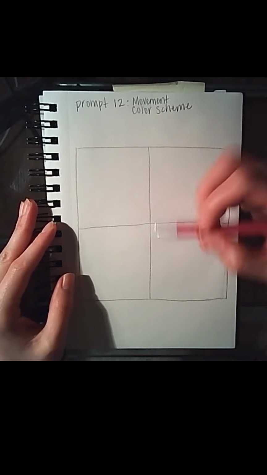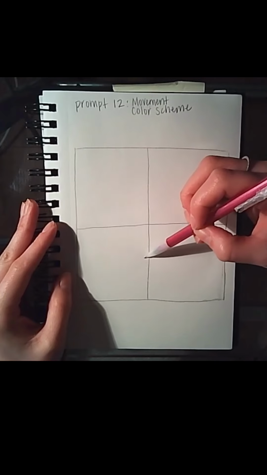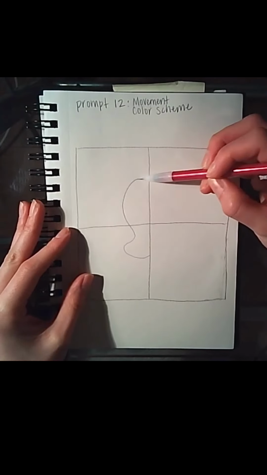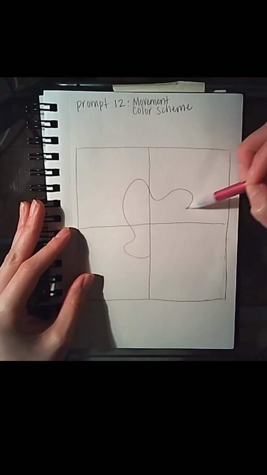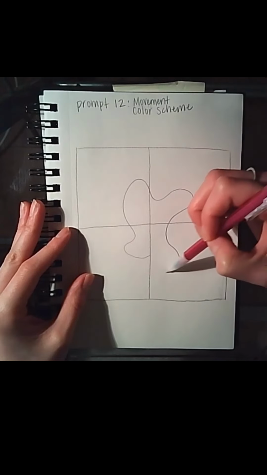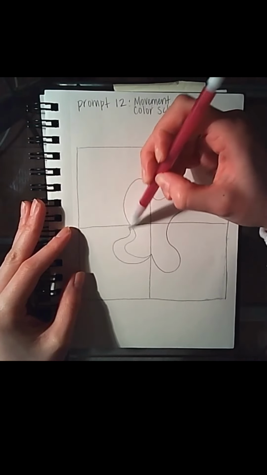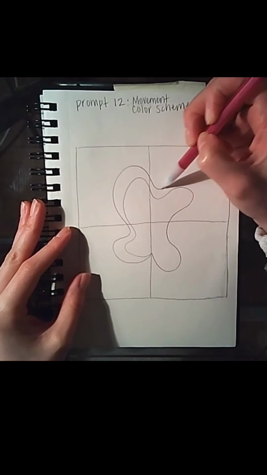So to start, you are going to just start creating a Zentangle design, and it's all going to be connected together. So maybe there's my first line, and then I have my second line around here, and I'm just going to start creating a Zentangle.